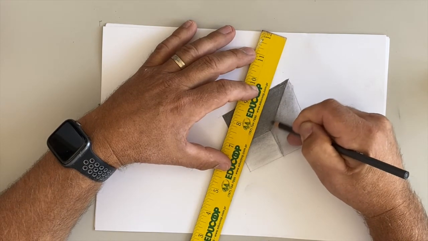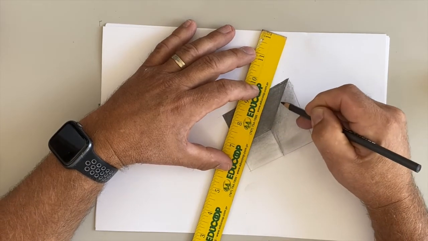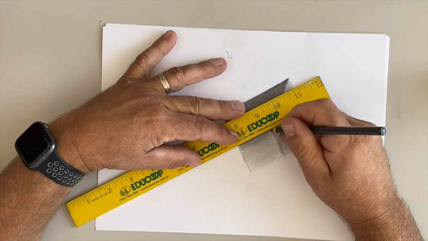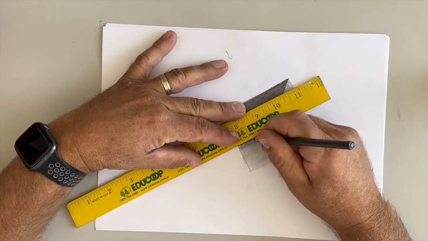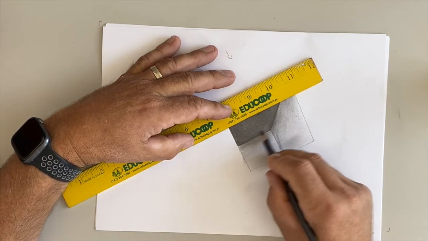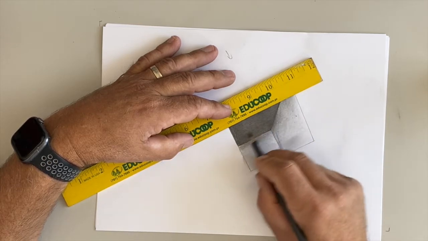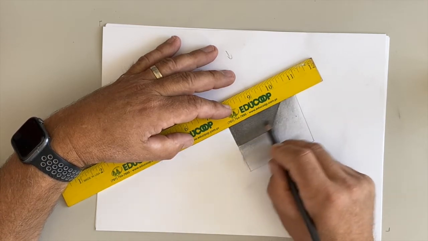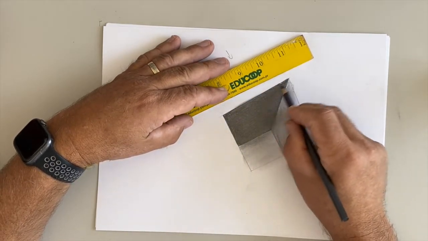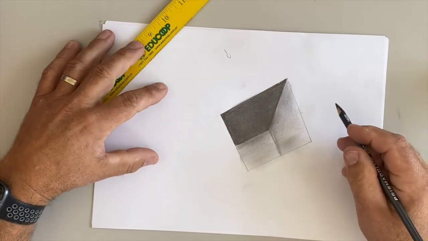I'm just going to sharpen them up and pull this out a little bit. And I might want to sharpen this one up too. Not too bad, not too bad at all.